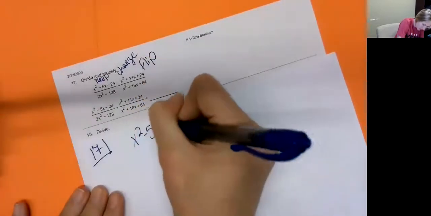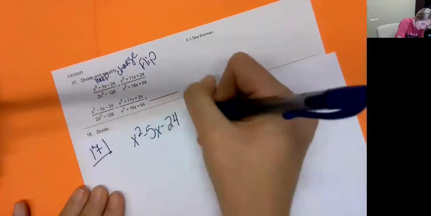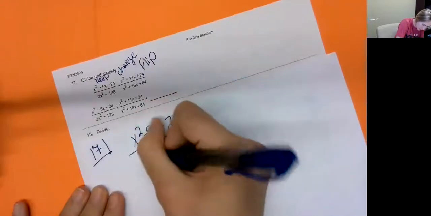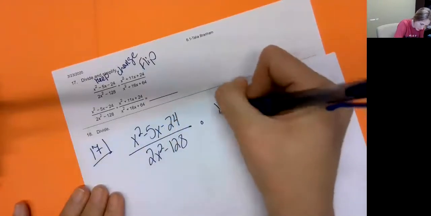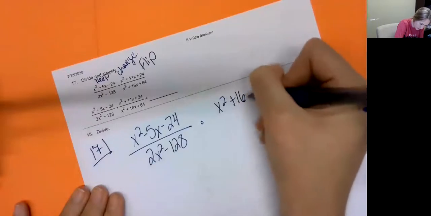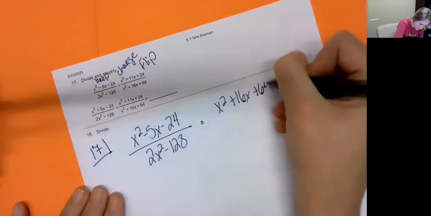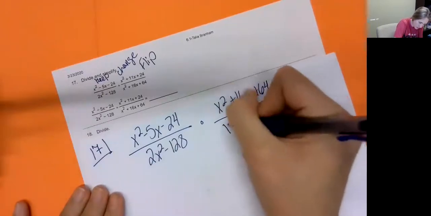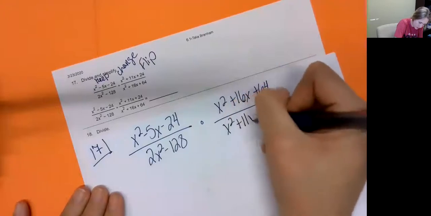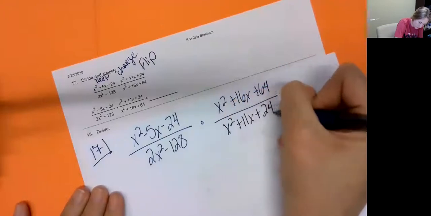So you have x squared subtract 5x subtract 24 over 2x squared subtract 128 times, because we change it, flip, so x squared plus 16x plus 64 over x squared plus 11x plus 24.